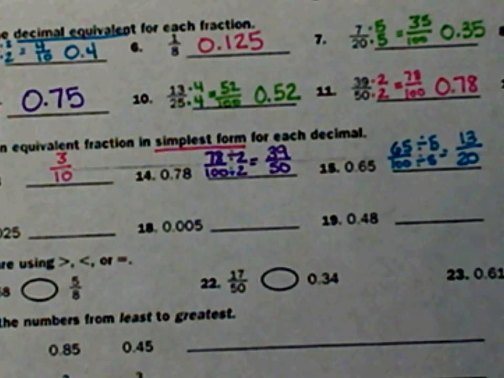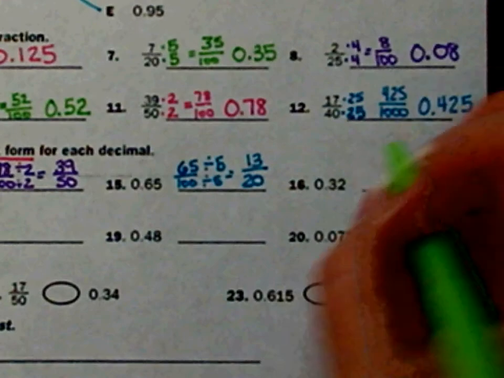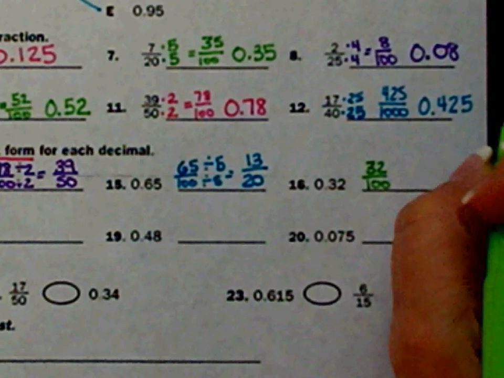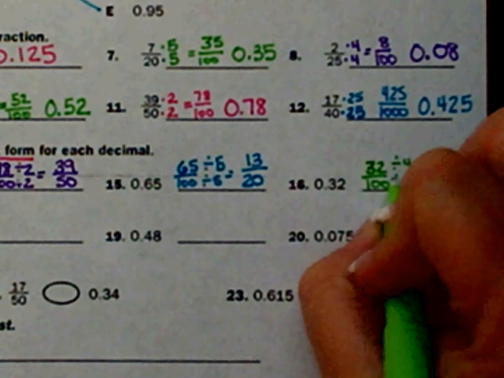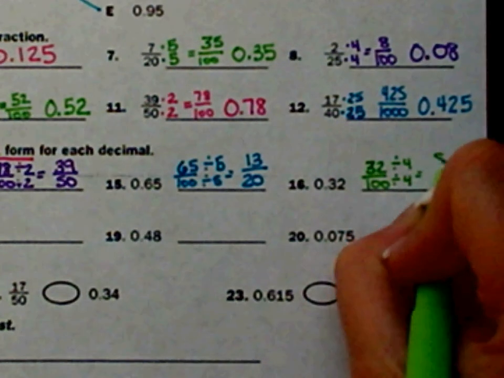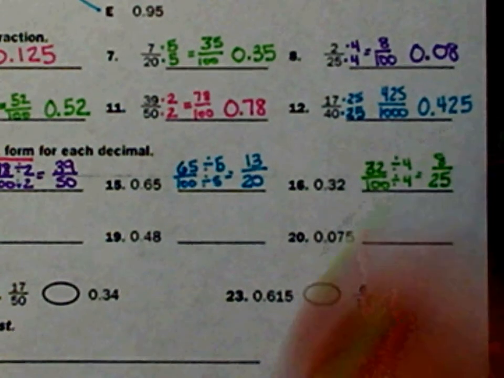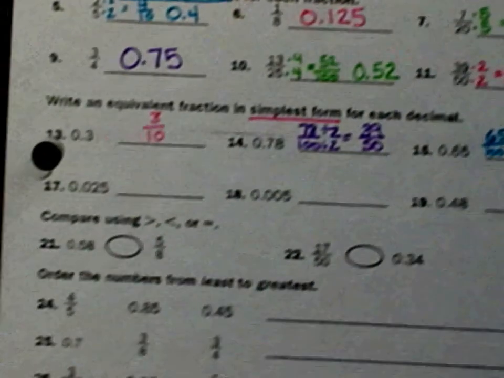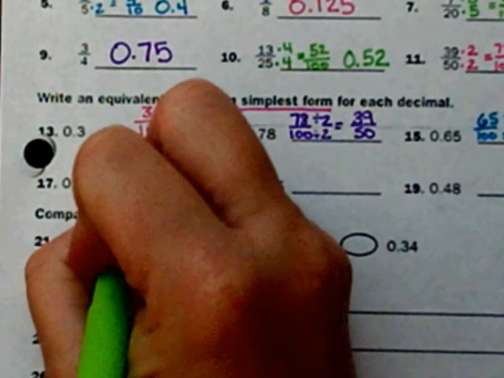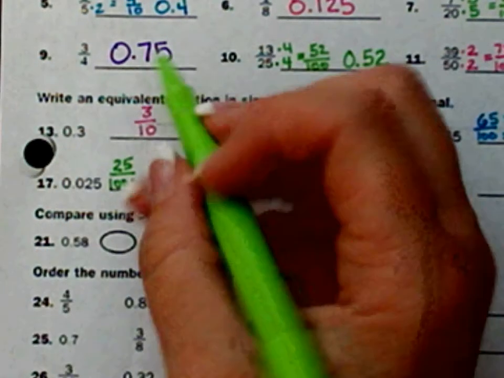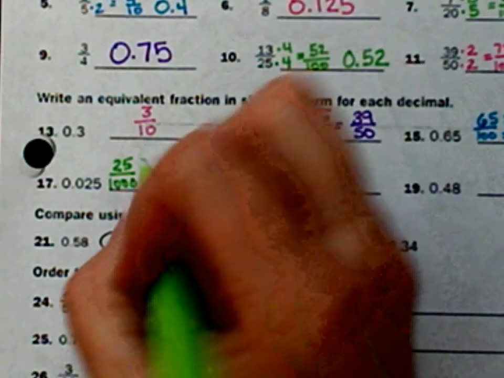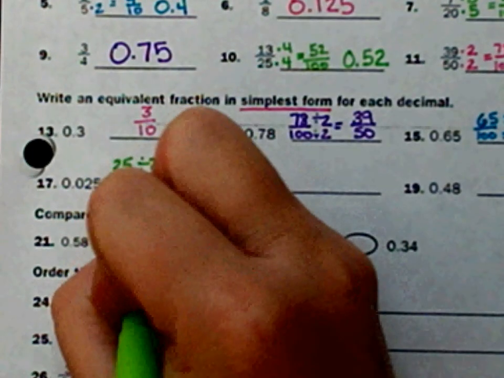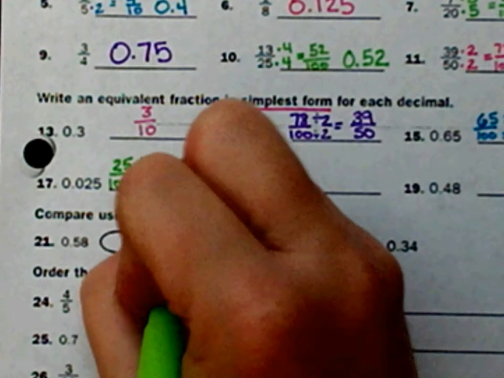For 32 hundredths, first let's write a fraction. My greatest common factor is 4. So I divide that and I get 8/25ths. Okay, number 17 is 25 thousandths. So I'm going to first start with my fraction. And this one you should be able to see 25. Well, 25 goes into 100, so 25 surely can go into 1,000. So I'm actually going to divide by 25. And I'm going to be left with 1/40th.